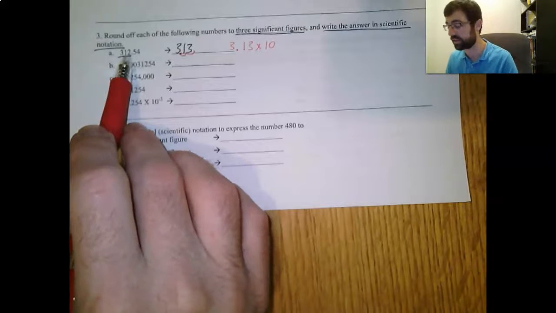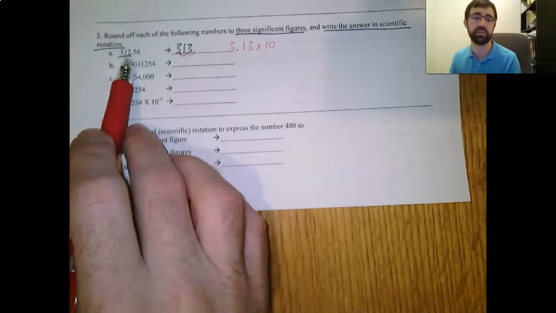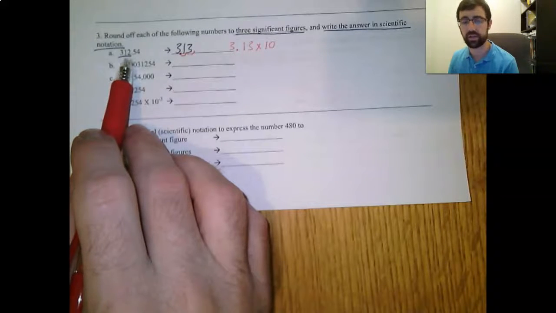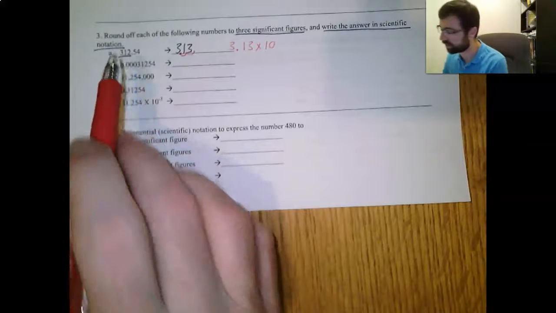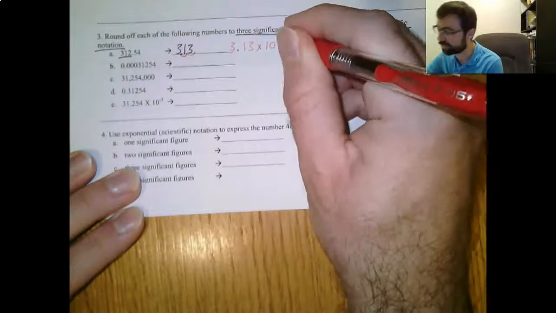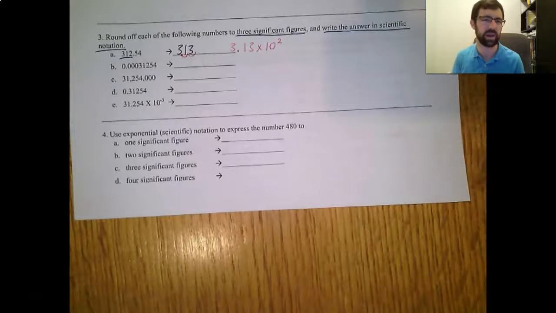If it's greater than 10, actually, it will be a positive number. If it is smaller than 1, so if it's a decimal number, then your exponent will be negative. So this number is definitely bigger than 10. We're going to call this 3.13 times 10 to the 2. Now, there are other ways to remember that. That's just the one that I think is most easy. So that's what I'm going to use in this video.